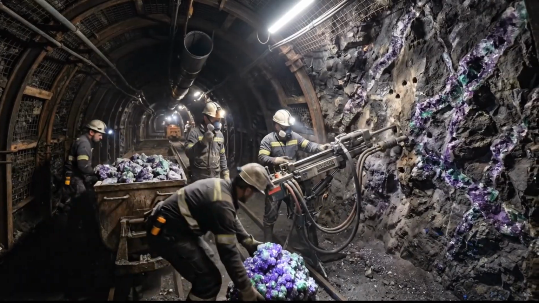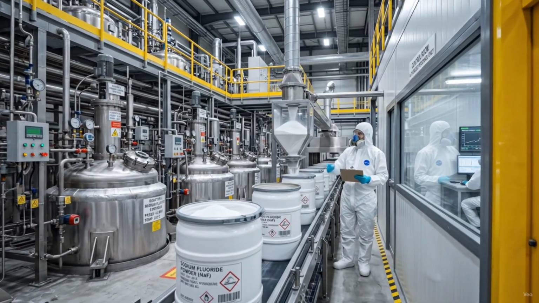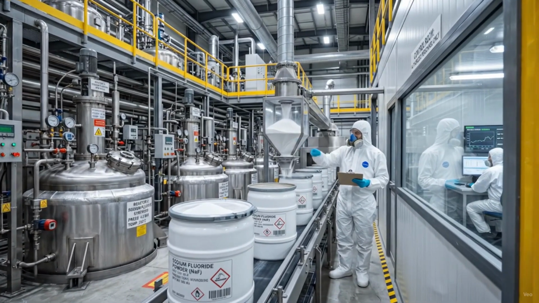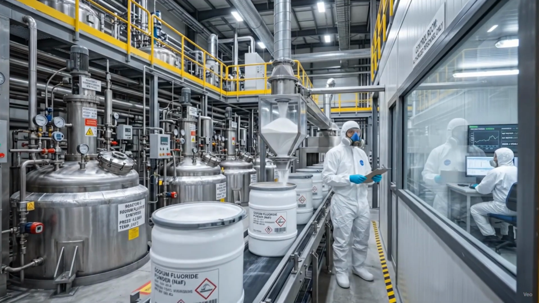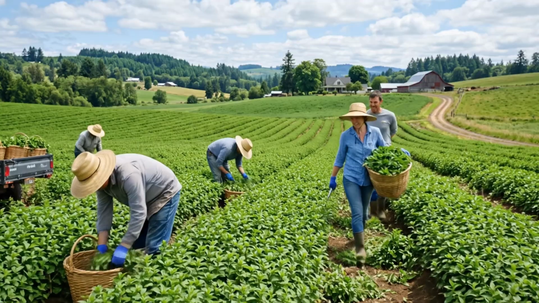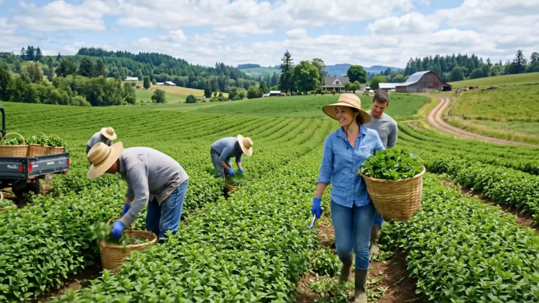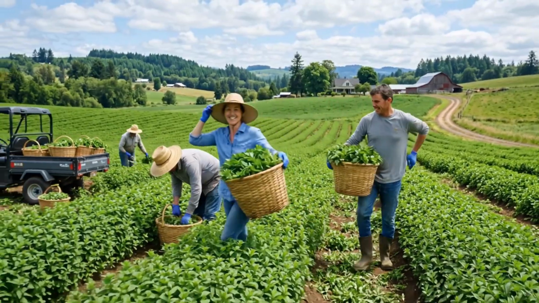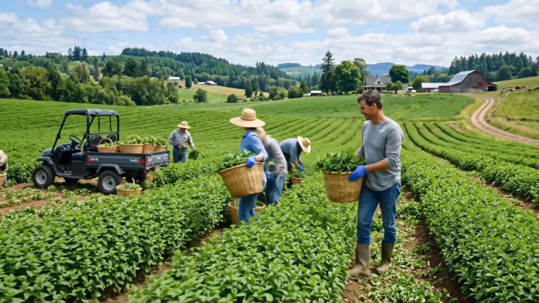Watch out for falling rock. Flow rate looks steady at 500 kilograms per hour. We're on track for the daily quota. The peppermint is ready. That's a great harvest. Looks like a good yield this year.